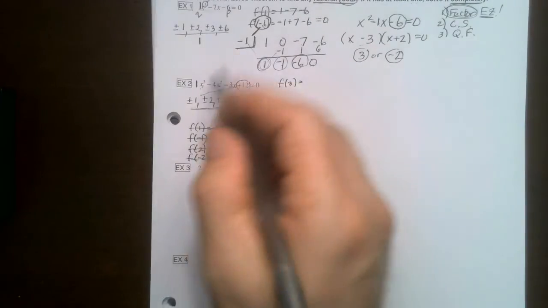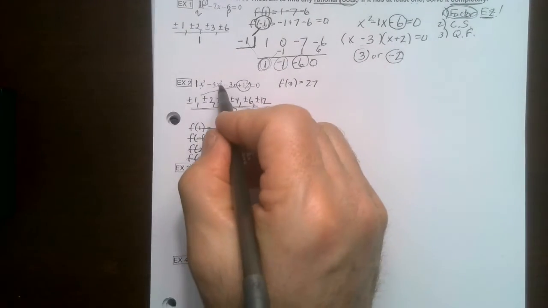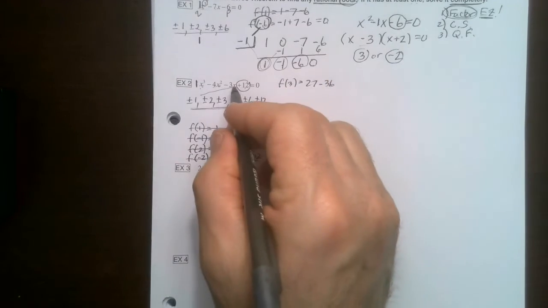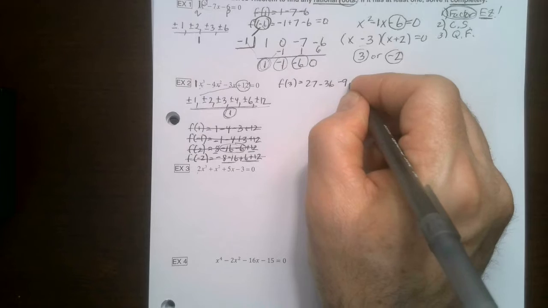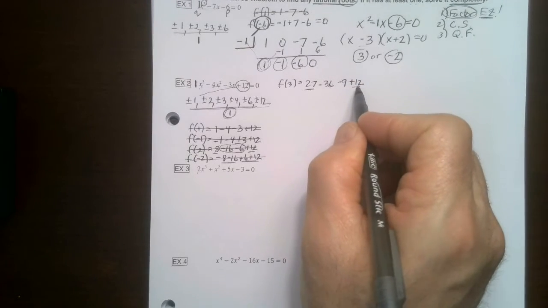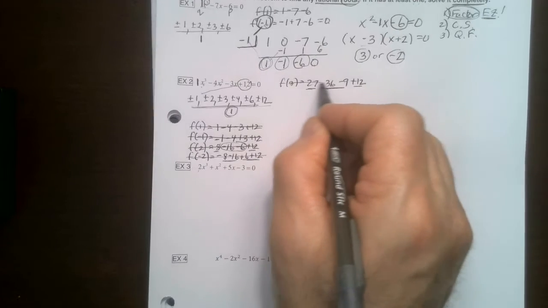3. 3 cubed is 27. 3 squared is 9 times -4 is -36. 3 times -3 is -9. Plus 12. Hope you're in the mood for math. This is 39. This is -45. It didn't work.